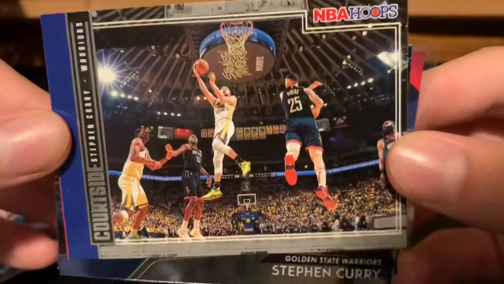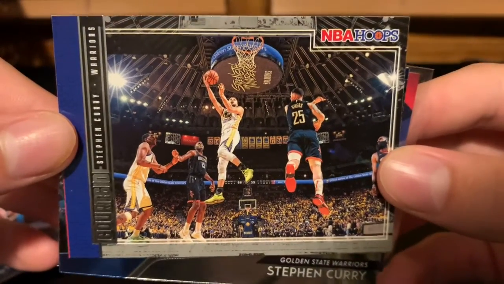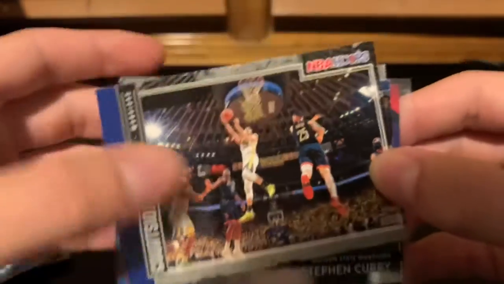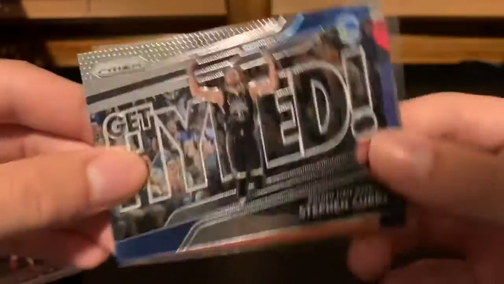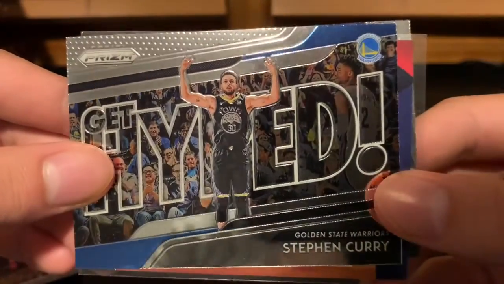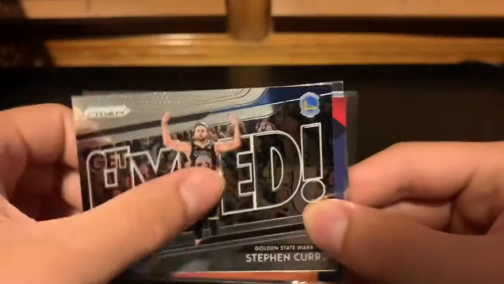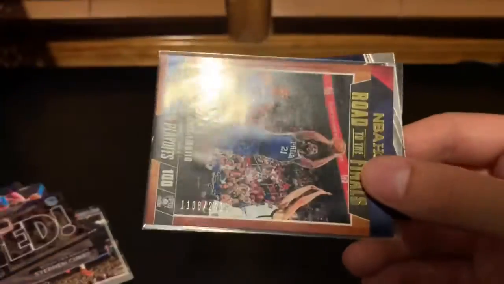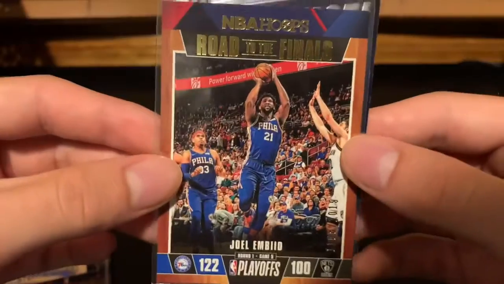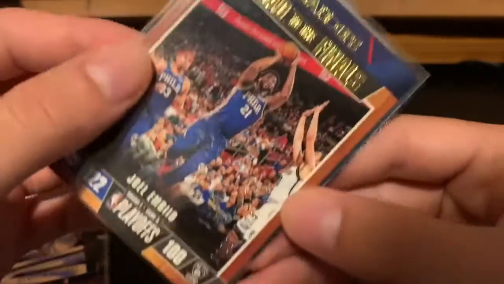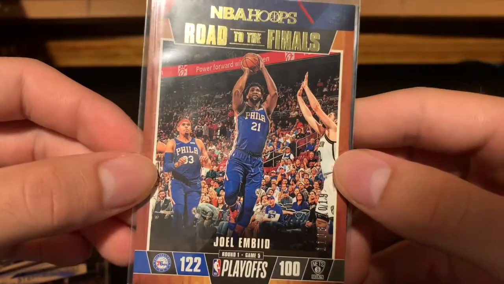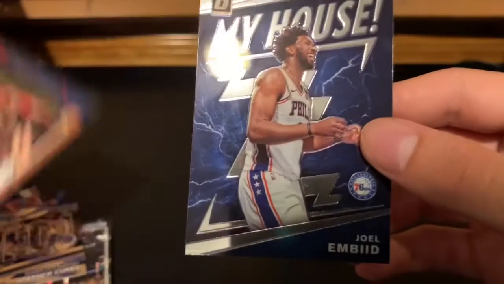This one is courtside. I mean, it looks like you're courtside. Very cool. Yeah, I would say this is a cool card. Get hyped. Love this. How can you not like this? You see the player wanting to get the crowd hyped. This really illustrates that well. Road to the finals, I like these. Yes, the numbering's ridiculous on them, but it's in the playoffs and it shows a playoff picture.